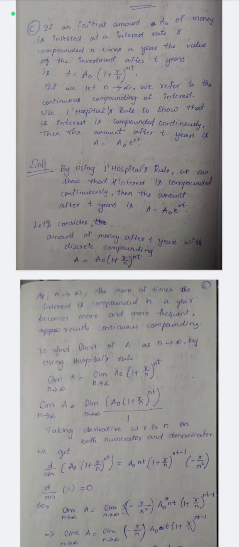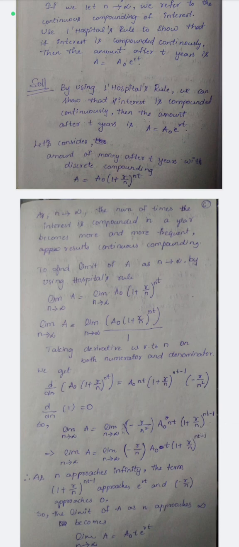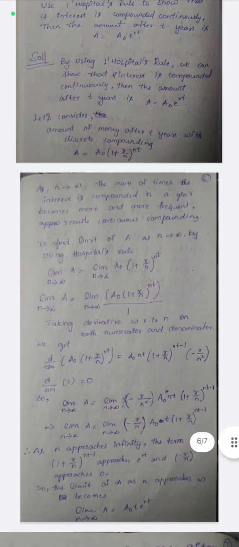We got the derivative of the numerator, and for the denominator, the derivative of 1 equals 0, we know that. So once we differentiate, as n approaches infinity, the term (1 plus r by n) to the power of n minus 1 approaches e to the power of rt, and the minus r by n approaches 0.